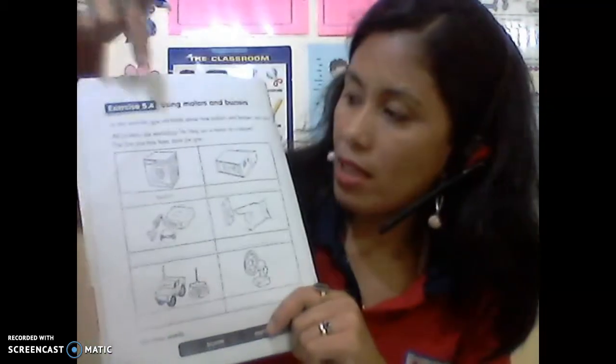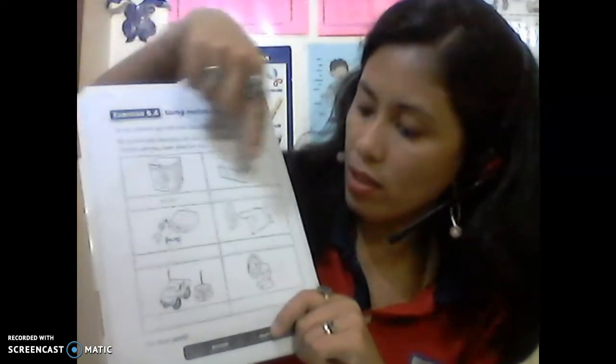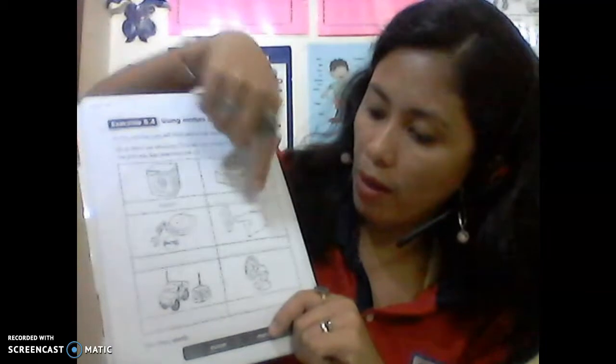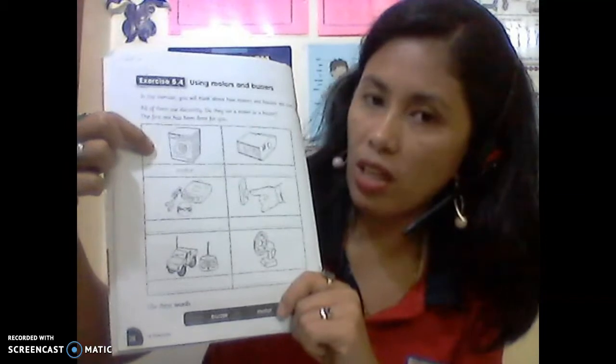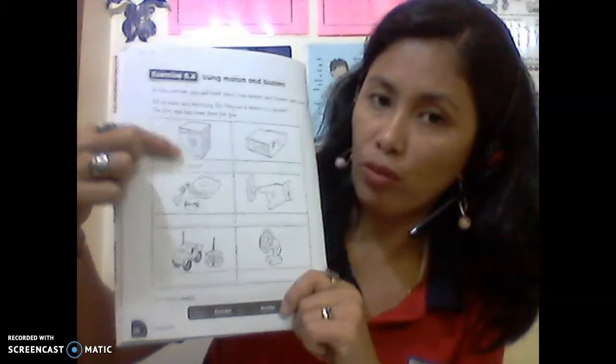So again, this is a washing machine, alarm clock. This one is a CD player. This is a doorbell. This is a remote controlled car. And here is the fan. So you are just going to answer and write down, for example, the washing machine uses a motor for it to move or for it to spin.